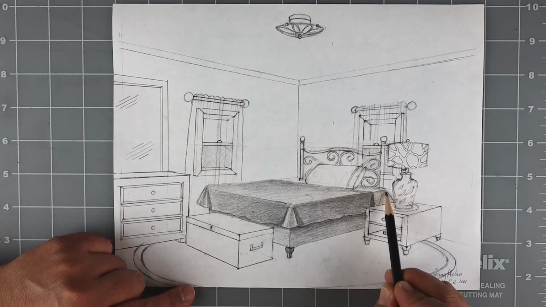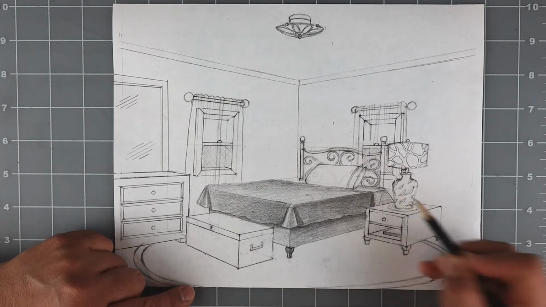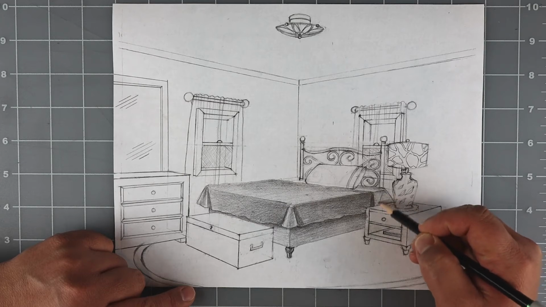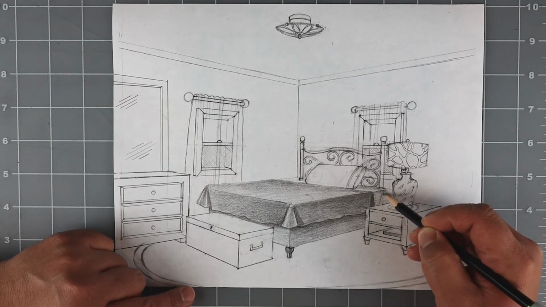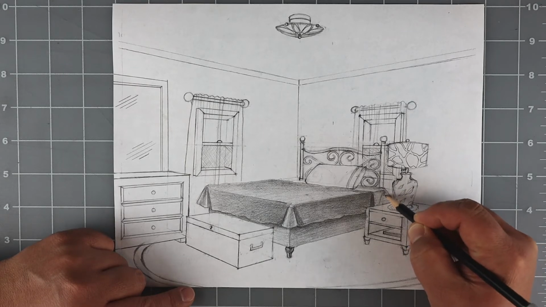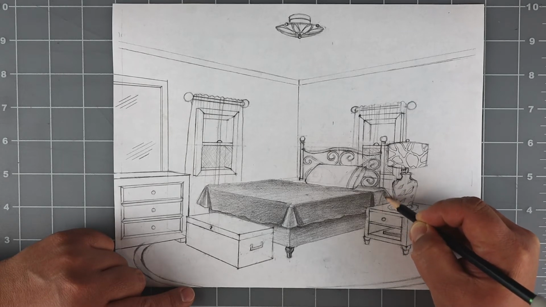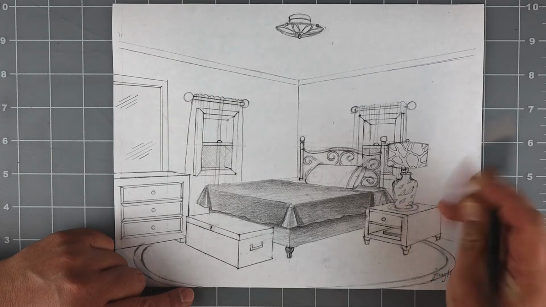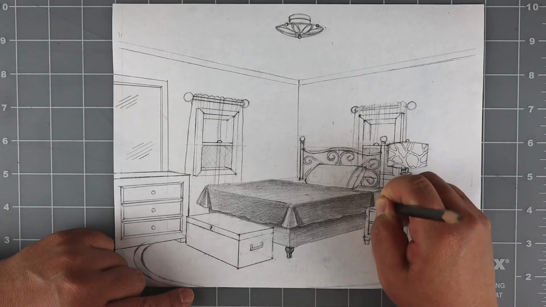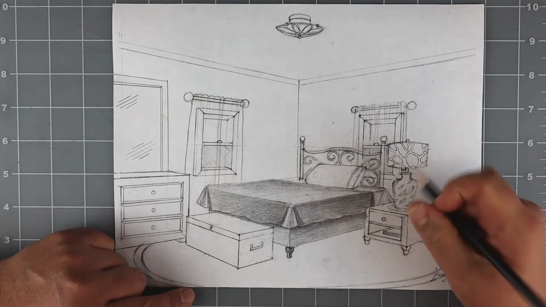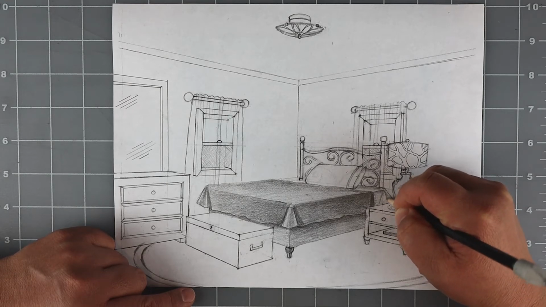Okay, and over here, you see how the sheet also drops off and creates this little triangle. So why don't we go ahead and create a little core shadow right here too. I want to make it look like a little cone shape, just like all the other cones.